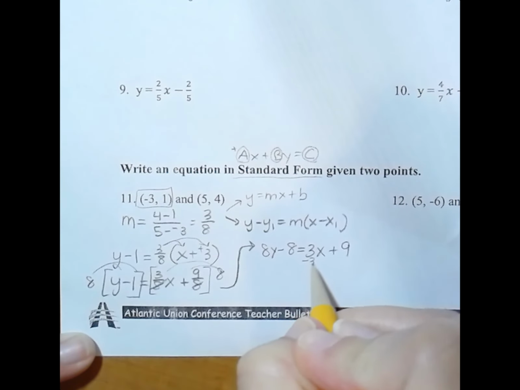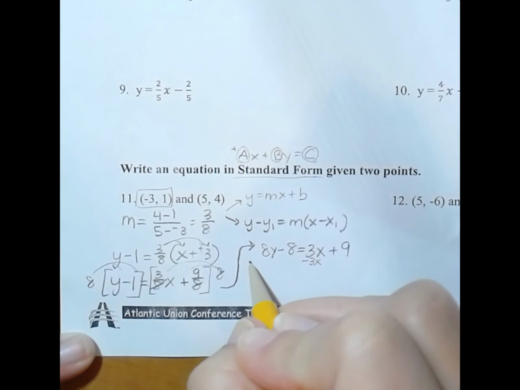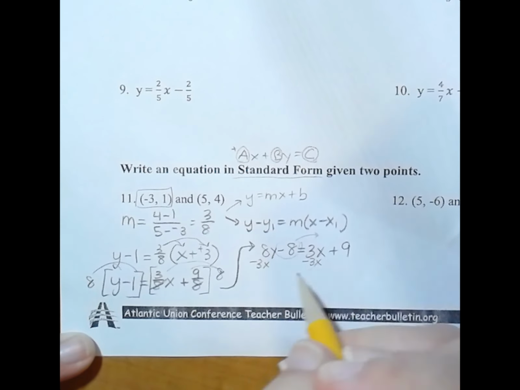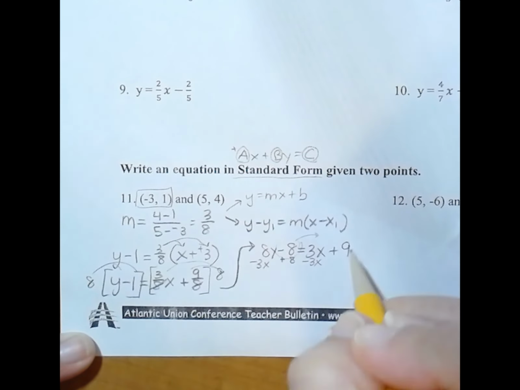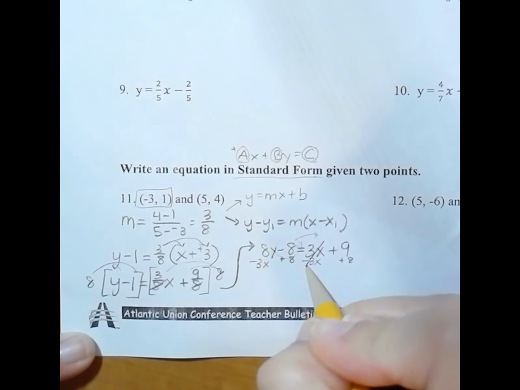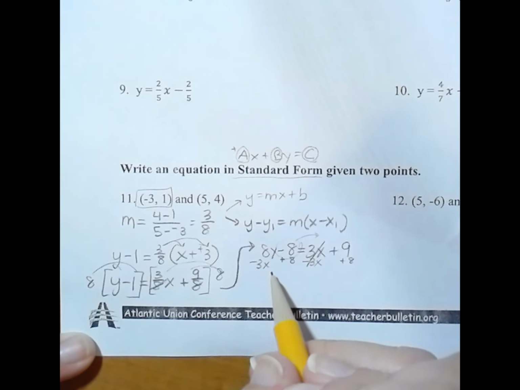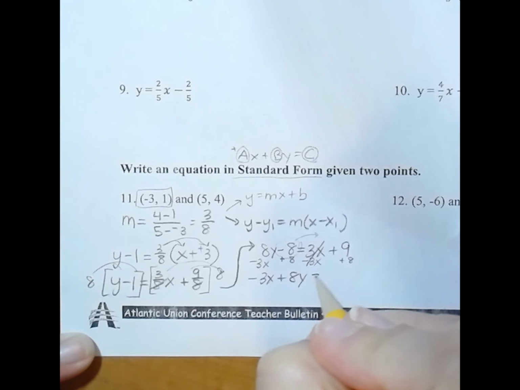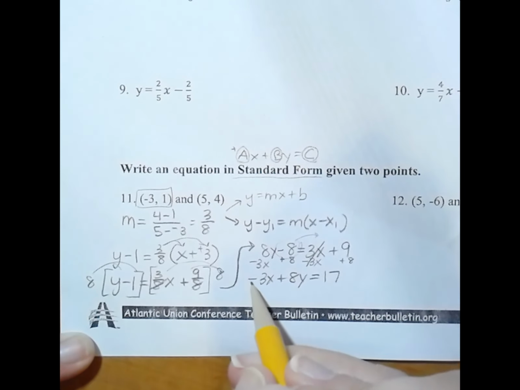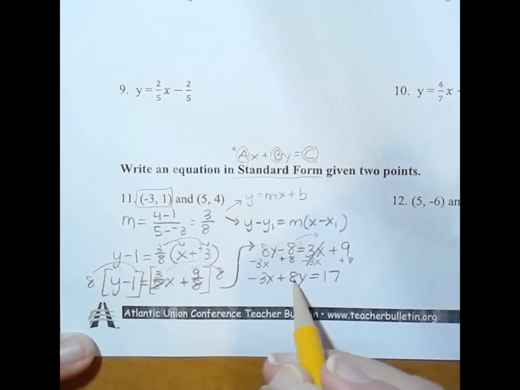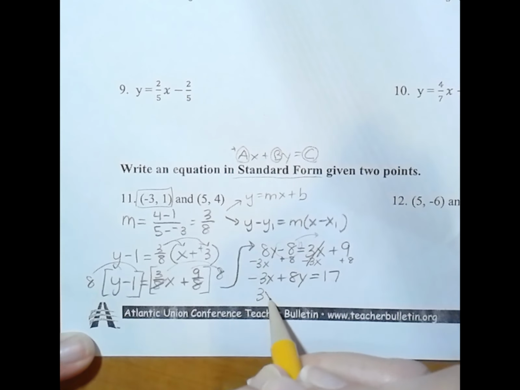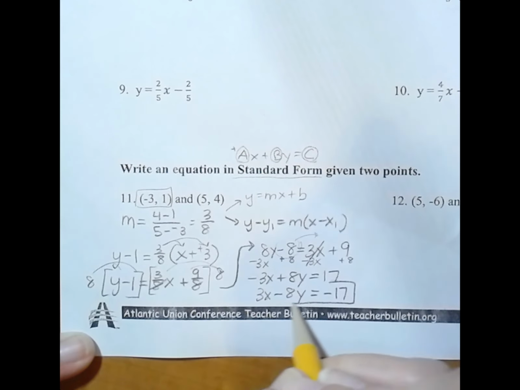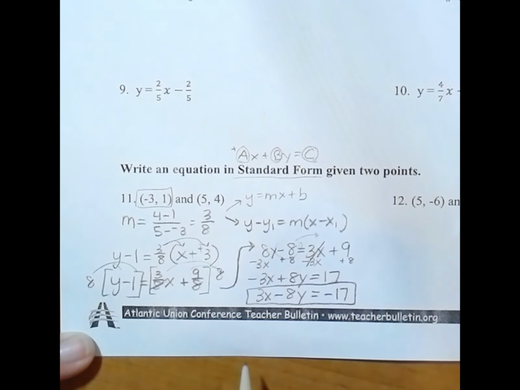I need to take the x term to the other side, so I'm going to subtract 3x. And I need to get this constant term to the other side, so I'm going to do that here also by adding 8. So that's going to give me negative 3x plus 8y equals 17. And then I need to get rid of that negative, so I'm going to multiply every term by -1, which really just switches all the signs. And there we have it in standard form.